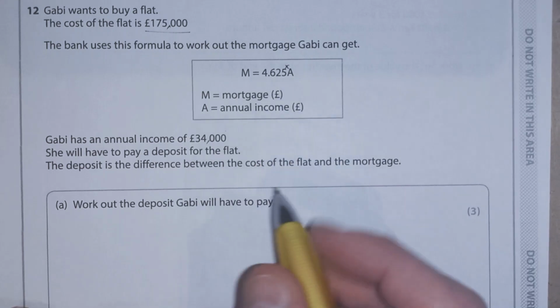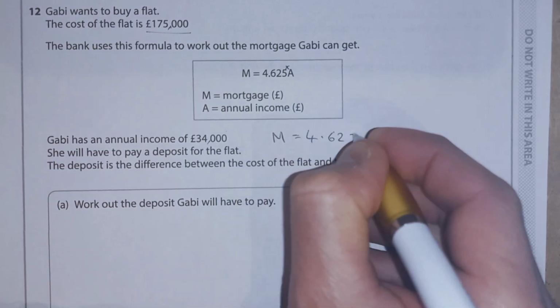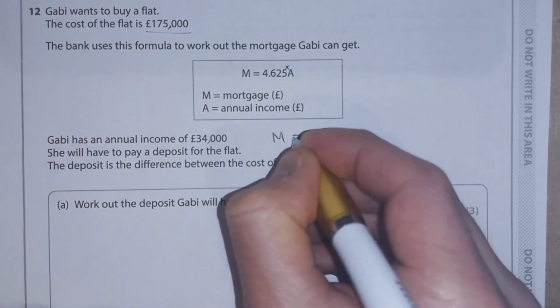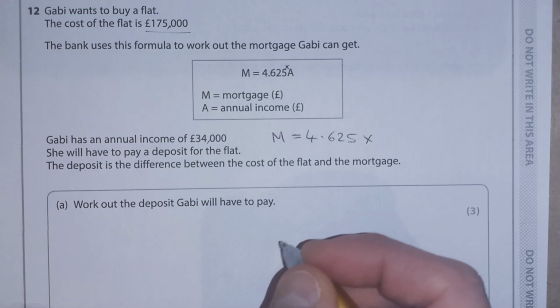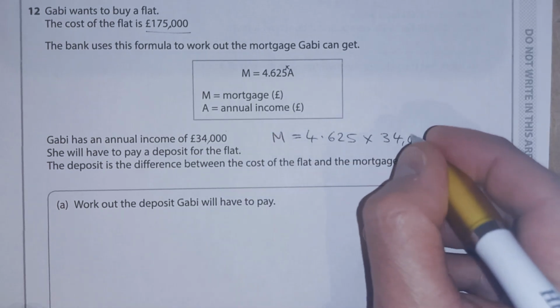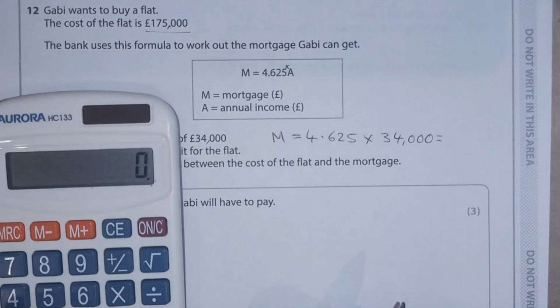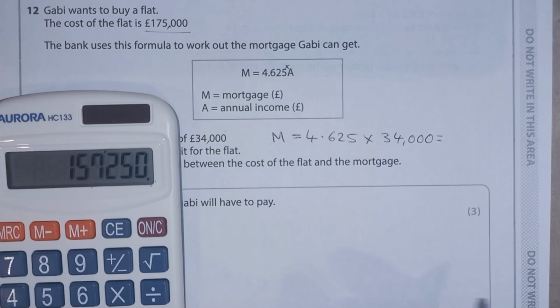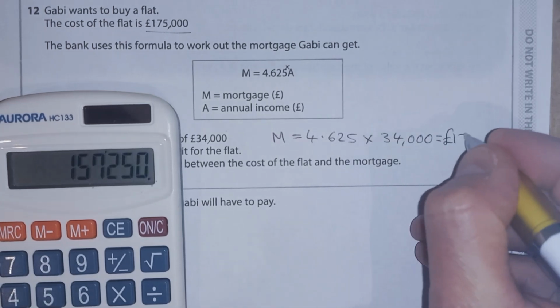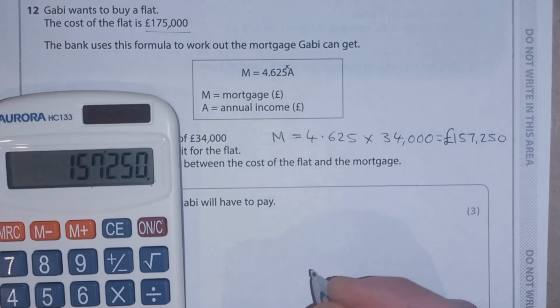So first we work out what the mortgage is. 4.625 times the annual income, which is 34,000. 4.625 times 34,000 gives us £157,250.